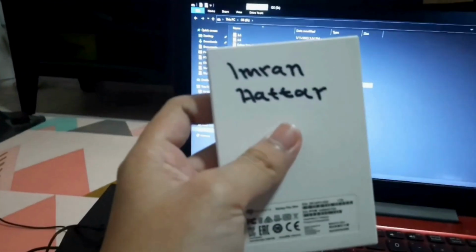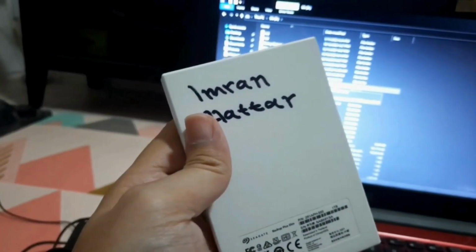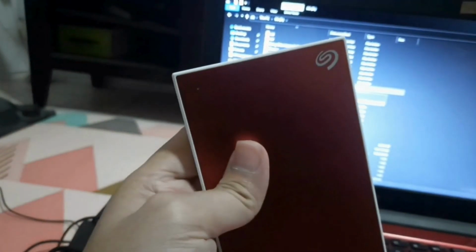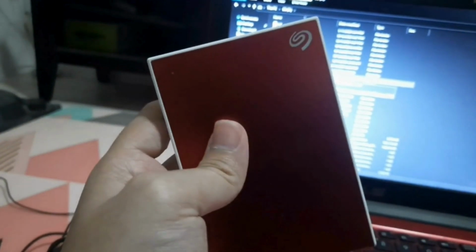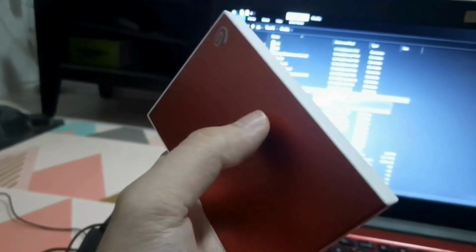Another method that I use is buying an external hard drive. This external hard drive contains 1 terabyte. I keep inside here a lot of movies, maybe additional games, old pictures, and some old files.